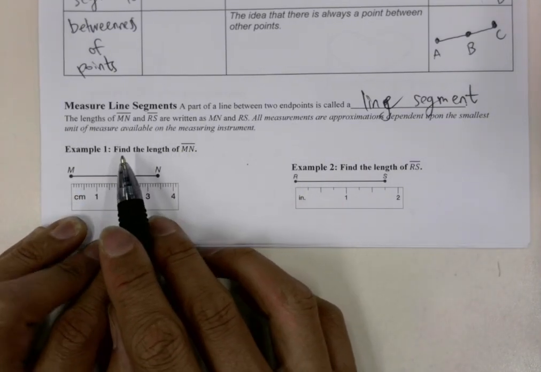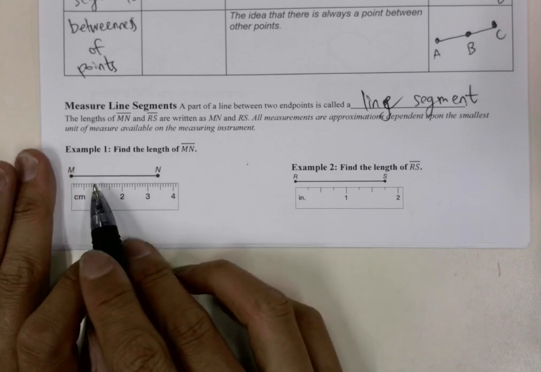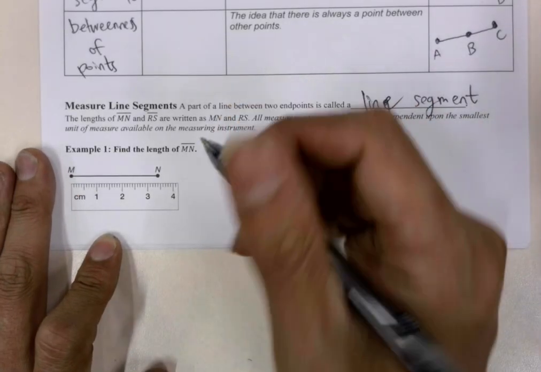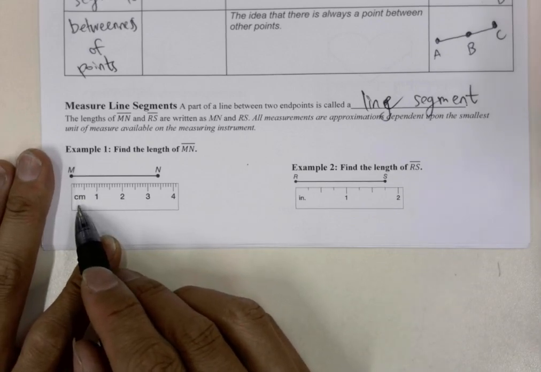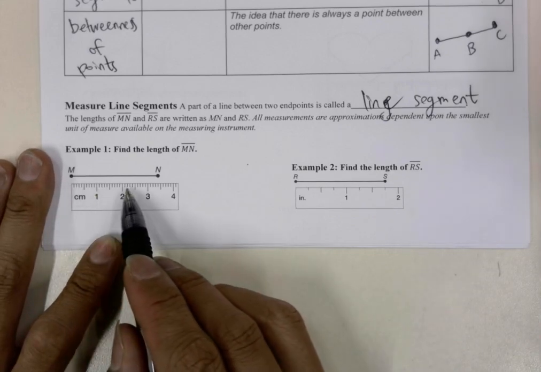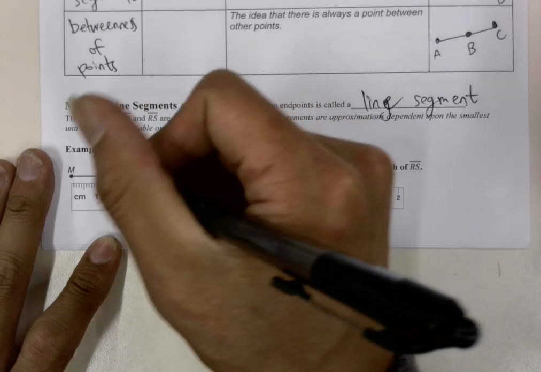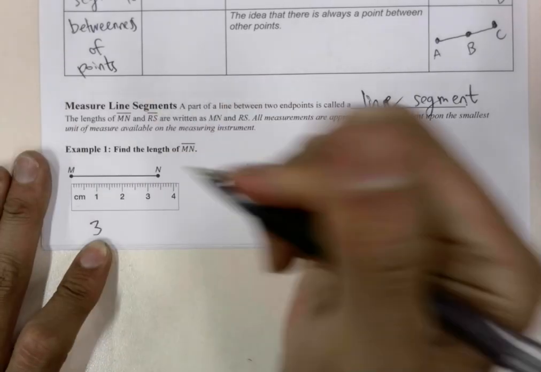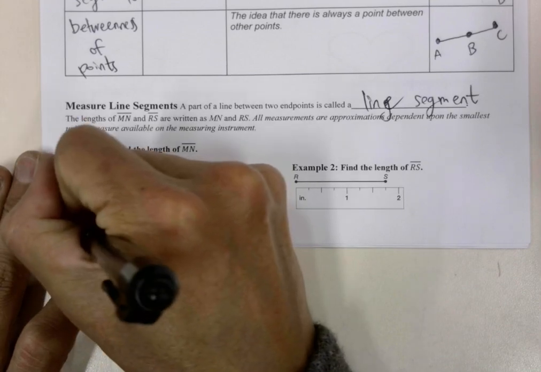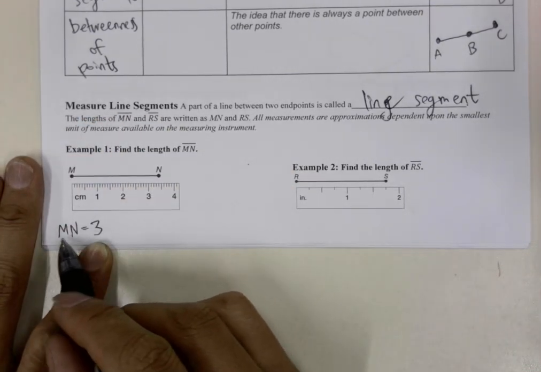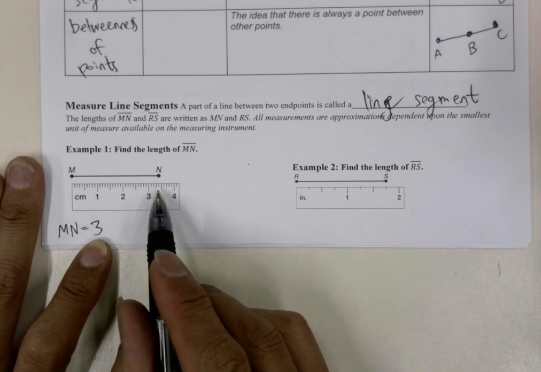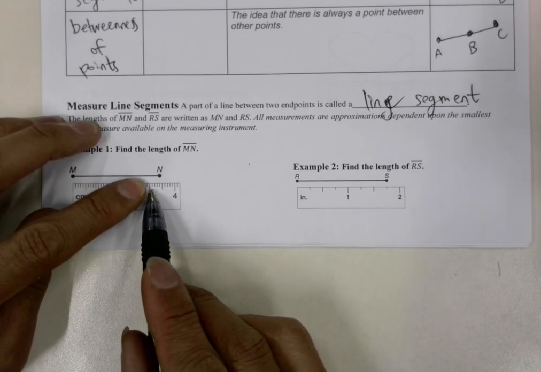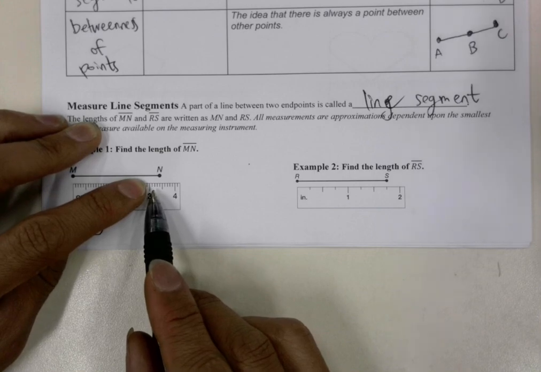So here we have an example: find the length of MN. And what we do here is we can see that the ruler's in centimeters, so we count the number of centimeters, right? So we have 3 centimeters. So I'm going to say the measure of MN, the length of MN, is equal to 3 centimeters, right? But we still have some centimeters left, so what I'm going to do is count the number of fractions of a centimeter.